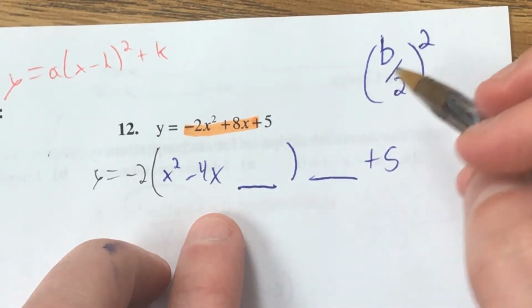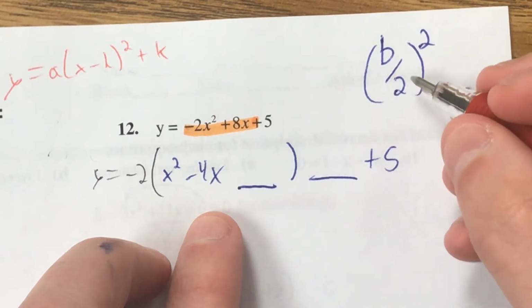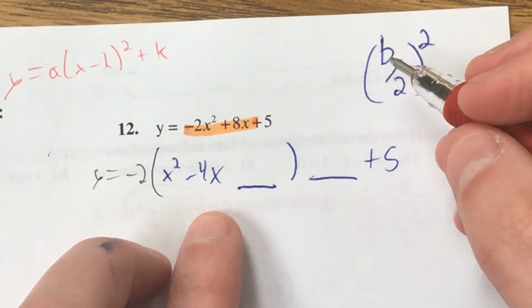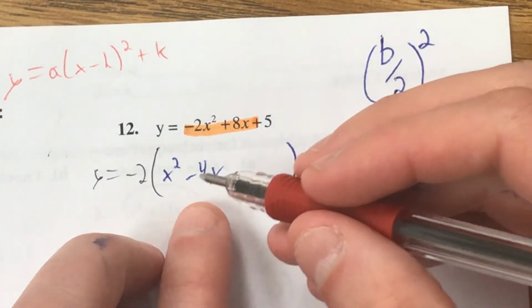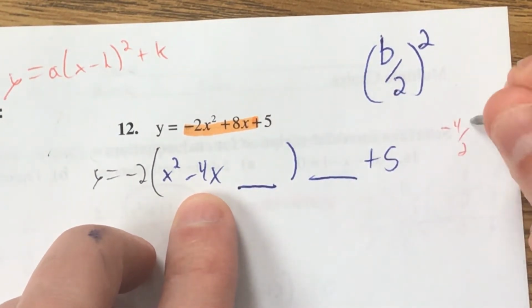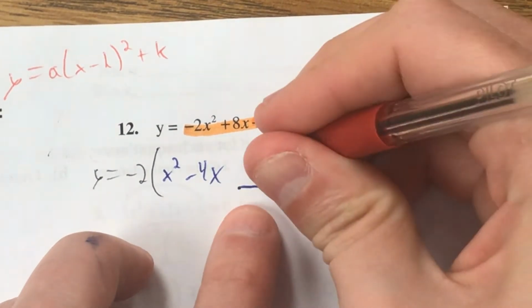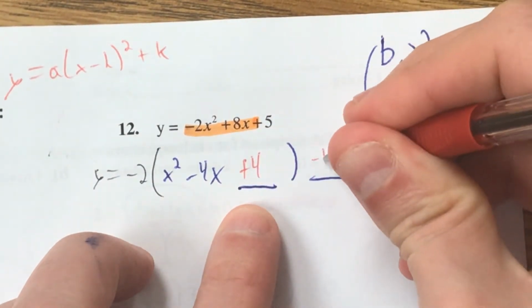And then you can go towards that formula again. Just keeping in mind, b is changed. b is not 8. b is negative 4. So you have to use that correctly. It's (−4/2)², which is actually still going to be positive 4, just like the previous one. So you'll put plus 4 here and minus 4 here.